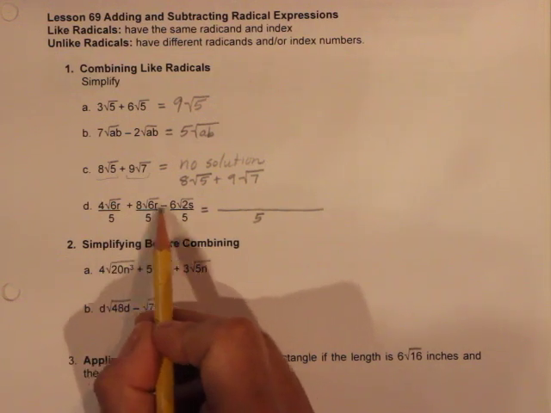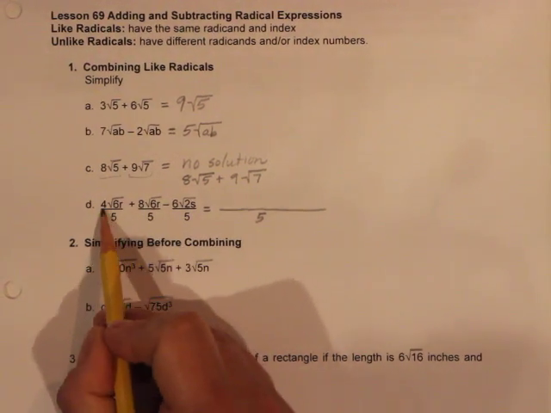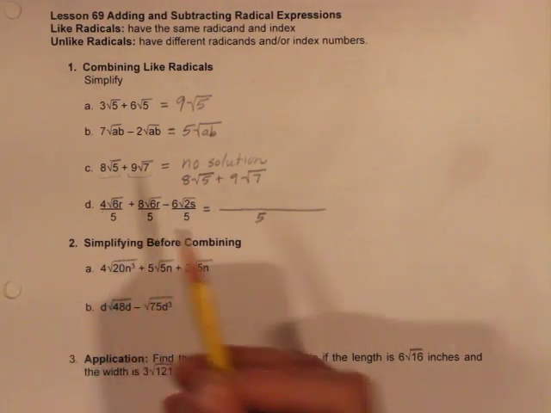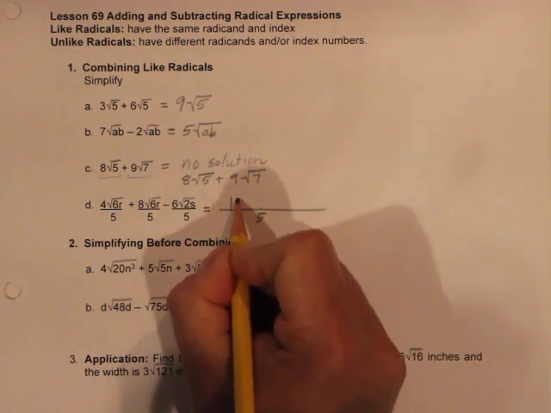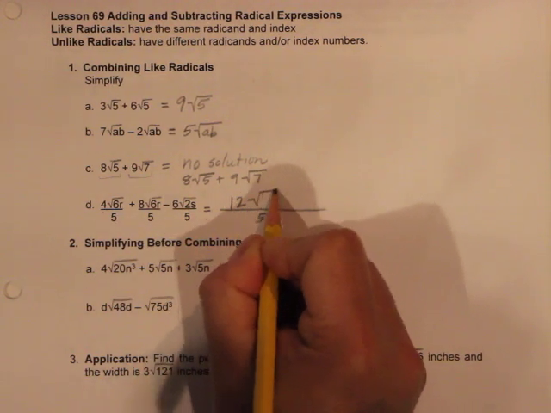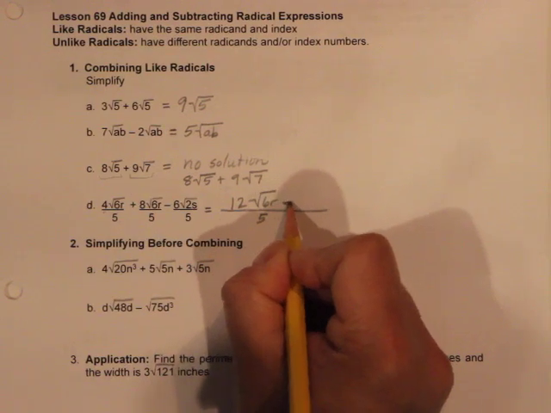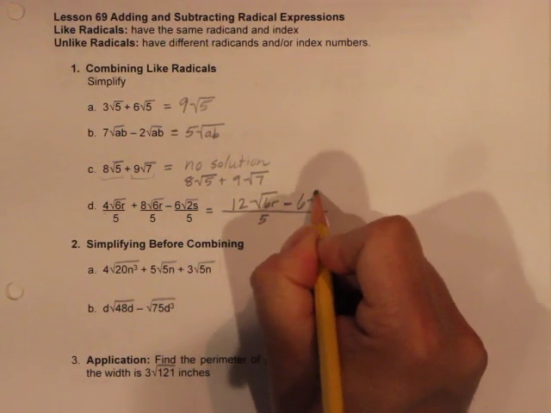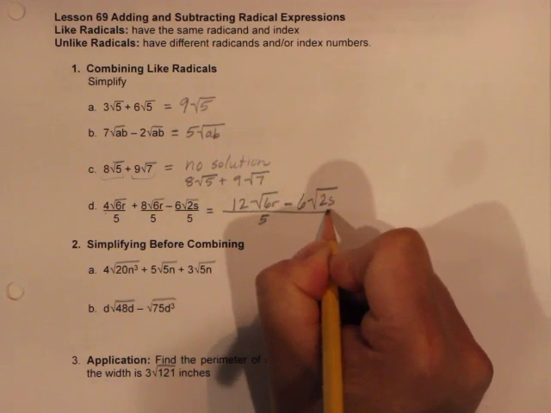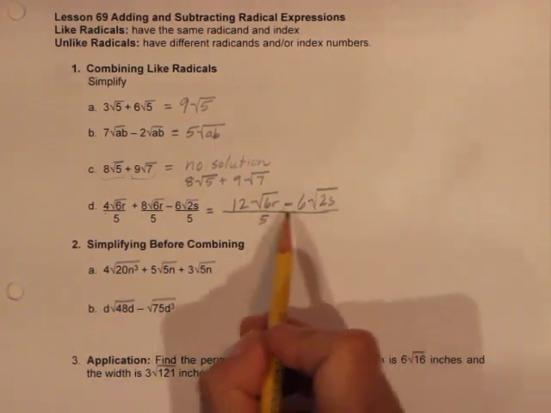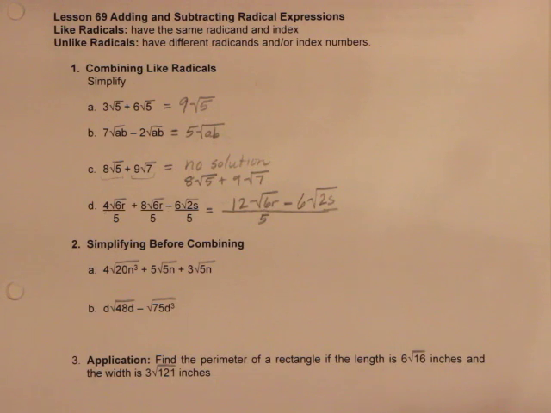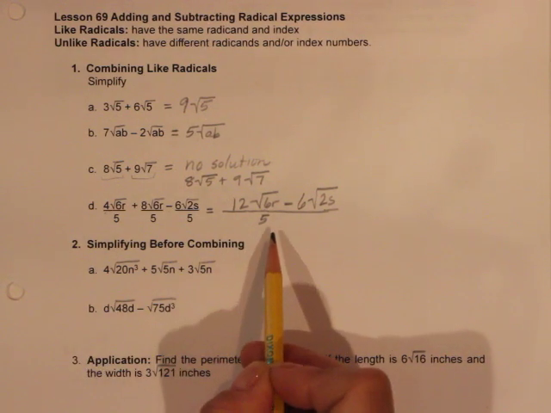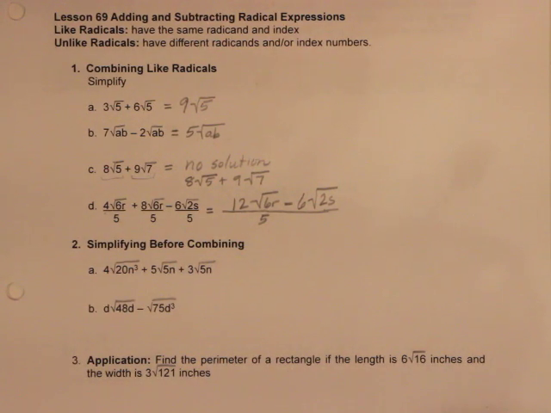Is there anything here that I can combine? Yes. I've got 4 square roots of 6r and 8 square roots of 6r. Altogether, that's 12 of them, minus, because this is negative, so I retain that negative, 6 roots of 2s. I can't simplify that any further because they are different radicals, so I cannot combine them. So my answer is simply this.